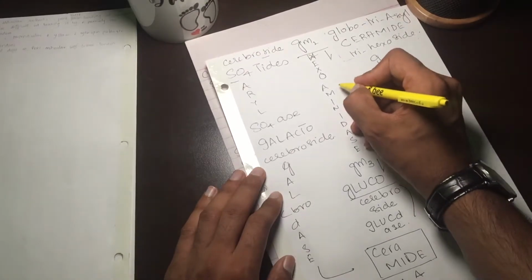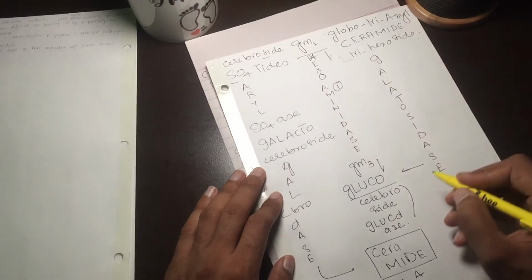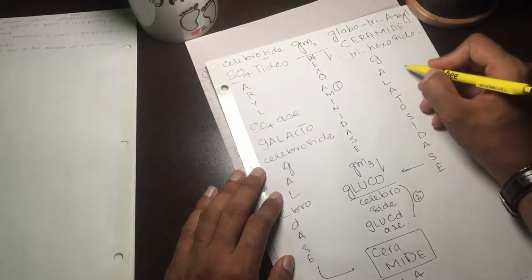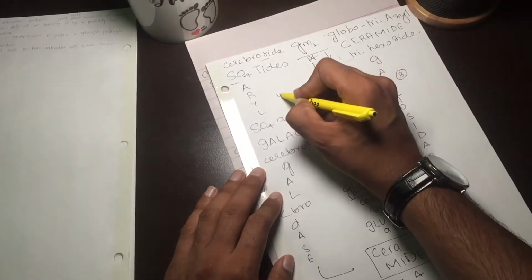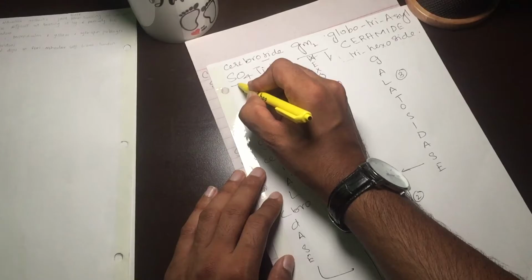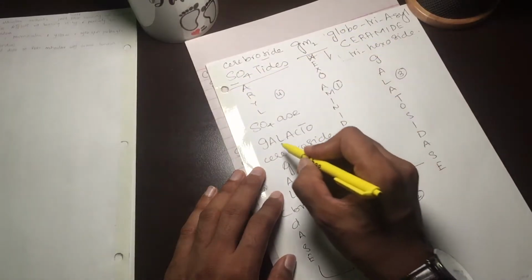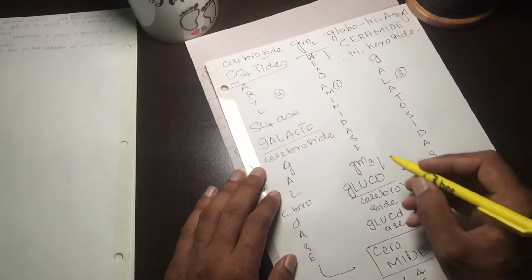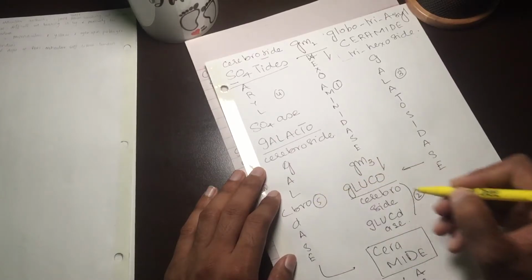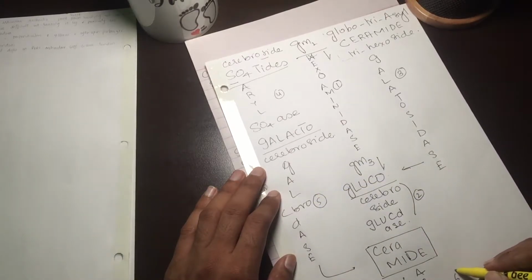So now we have 1, 2, 3, 4, 5, 6 enzymes.